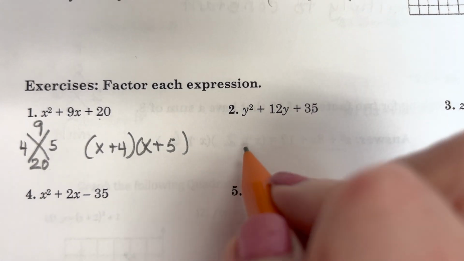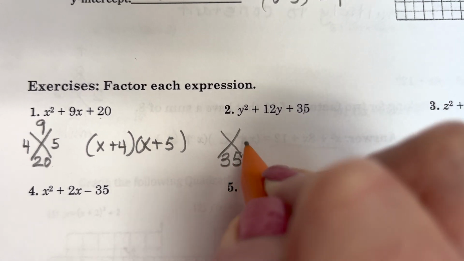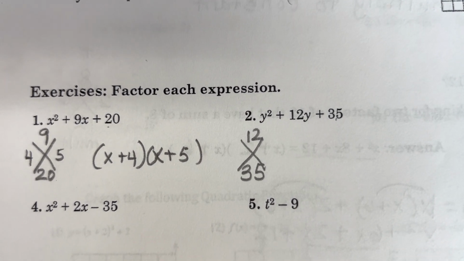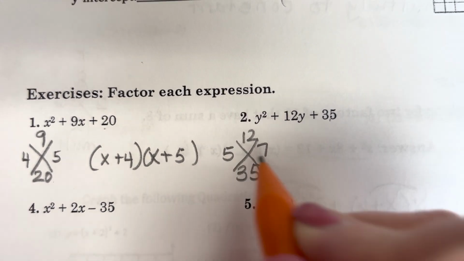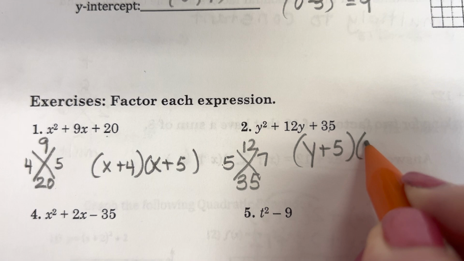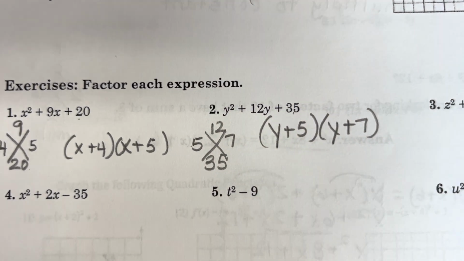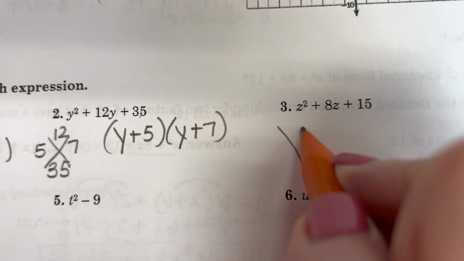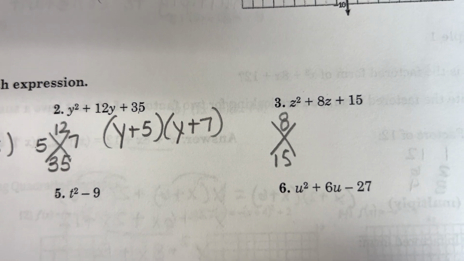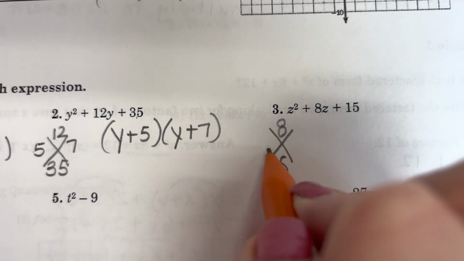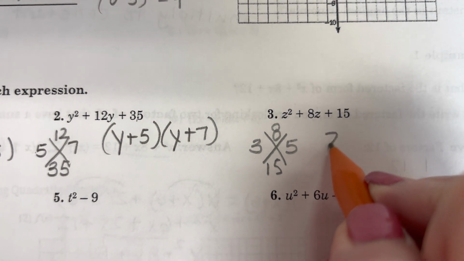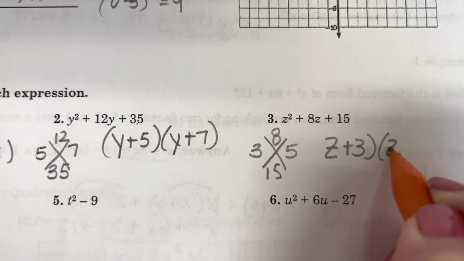This one, they multiply to give you the constant, so multiply to give you 35, add to give you 12. Two numbers that multiply to give you 35: 1 and 35, 5 and 7. 5 and 7 add to give you 12, so it's y plus 5, because it's positive, y plus 7. Two numbers that multiply to give you 15 and add to give you 8. 5 times 3, or 3 times 5, doesn't matter. So it's z plus 3, z plus 5.